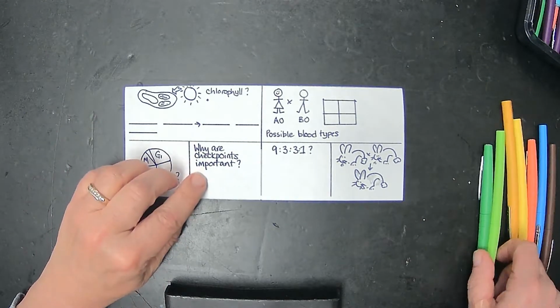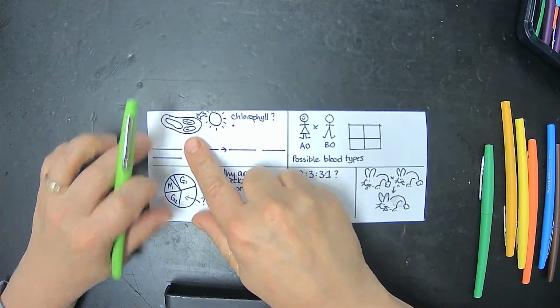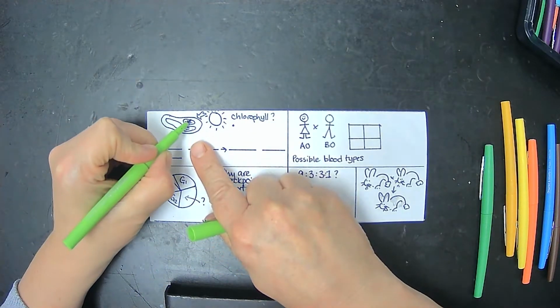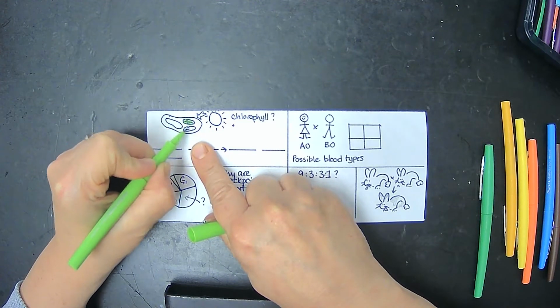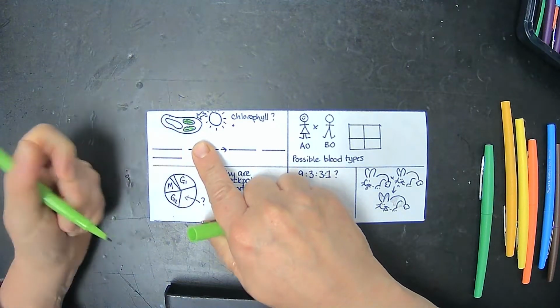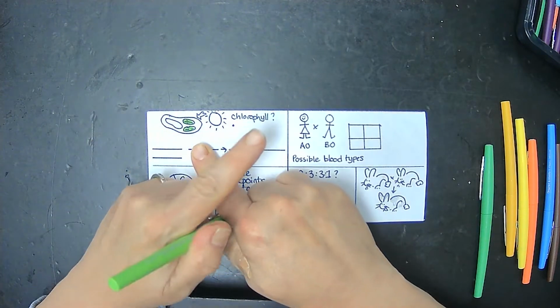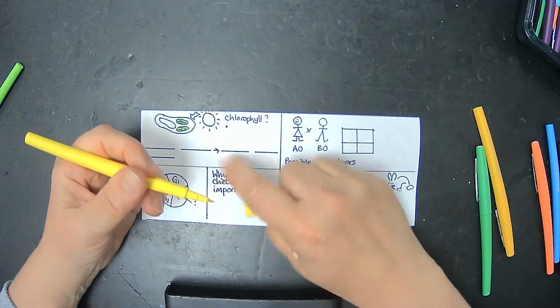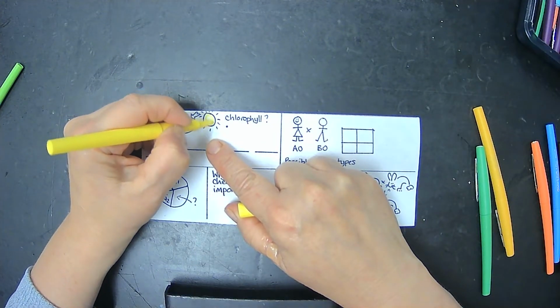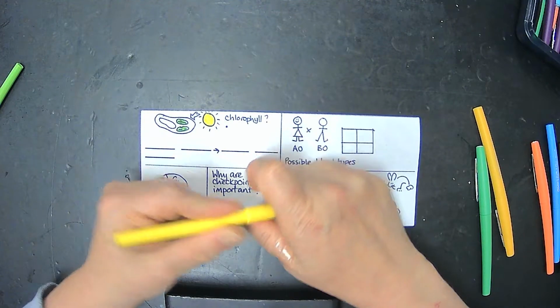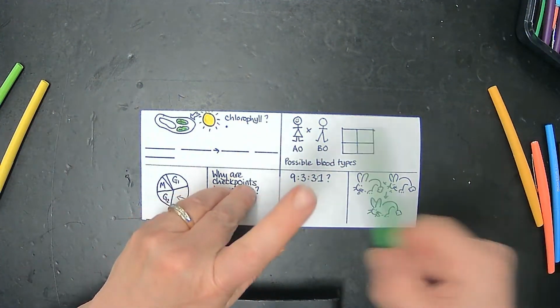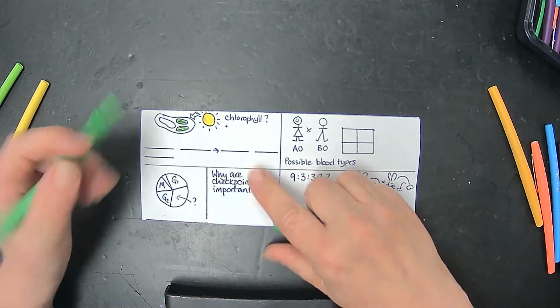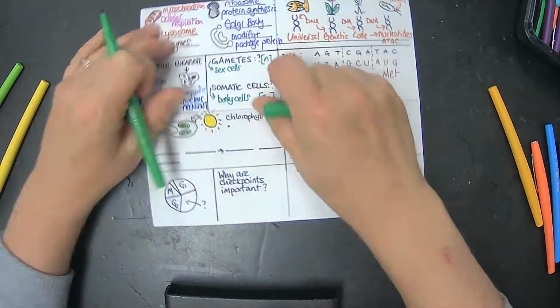This first one, so this does not look like a plant because it's unicellular, but it does have chloroplasts in it. And as you know, anytime you see a picture that has the sun in it, it almost certainly has something to do with photosynthesis. So, let's turn this up like this.